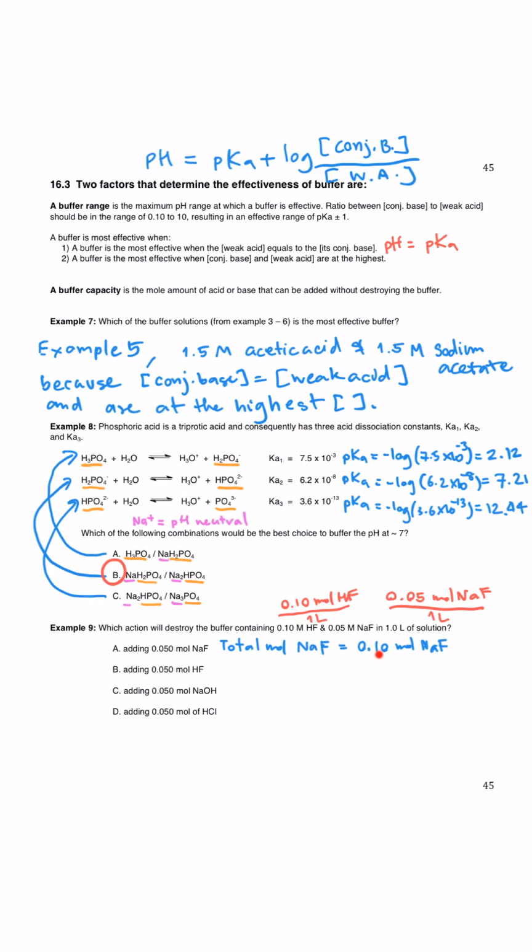Therefore, when these two are equal, the buffer will be most effective. Action B, adding 0.05 mole of hydrofluoric acid. Therefore, the total mole of hydrofluoric acid in the solution would be 0.1. Action B will only decrease the effectiveness of the buffer, but it will not destroy the buffer because this buffer solution still contains weak acid and its conjugate base.